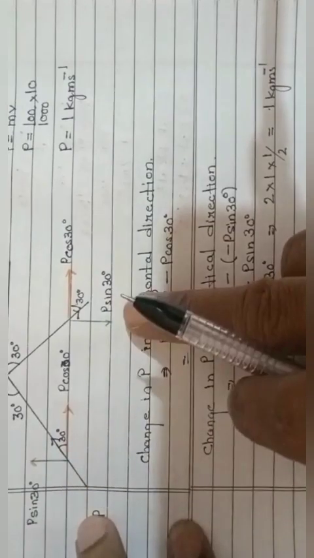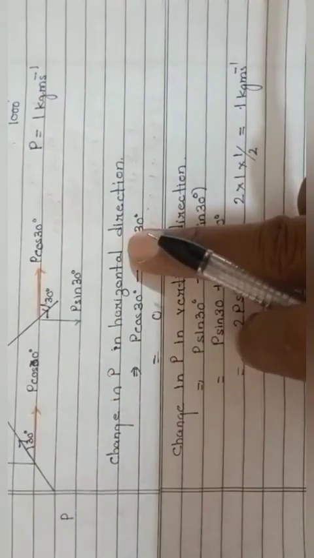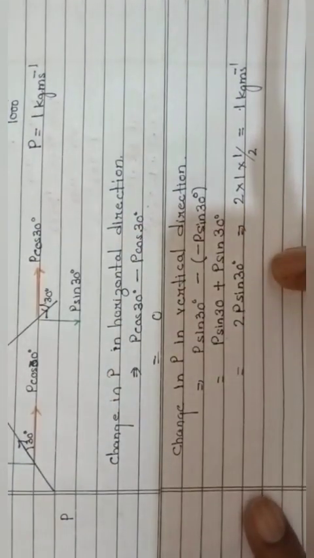So if you subtract them, result will be 0. But about the vertical, they are in opposite direction. So one will be positive, the other one will be negative. So when you subtract them, you are getting twice. So this is the total change in momentum, no change in horizontal, and this is the change in vertical.